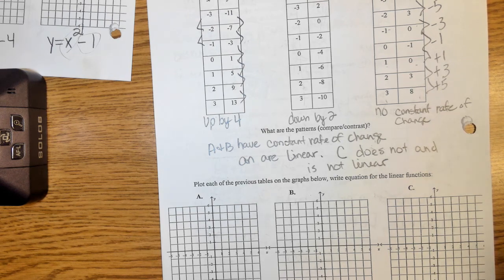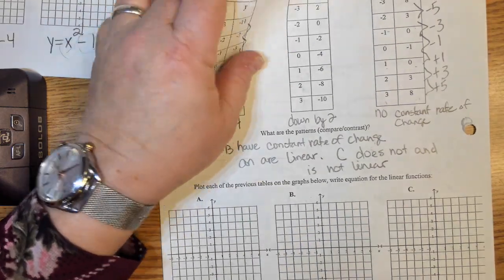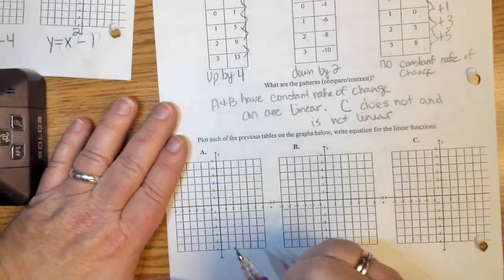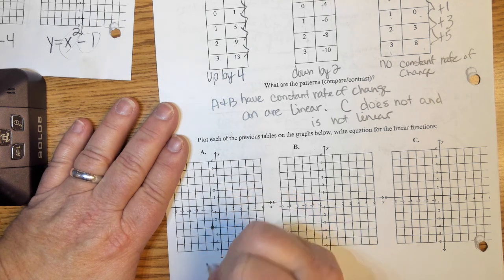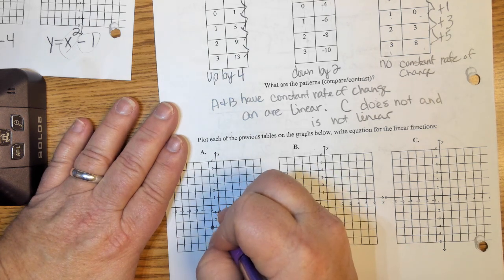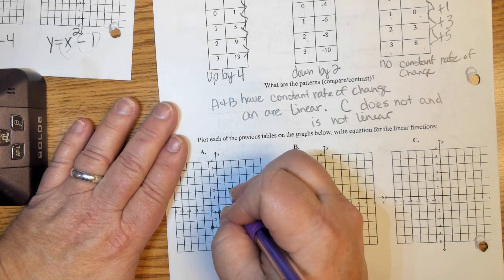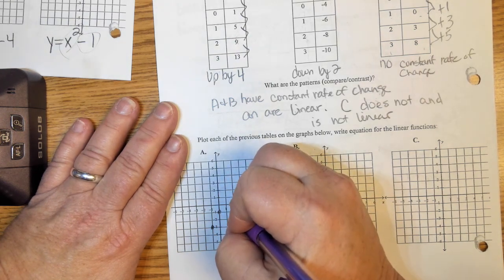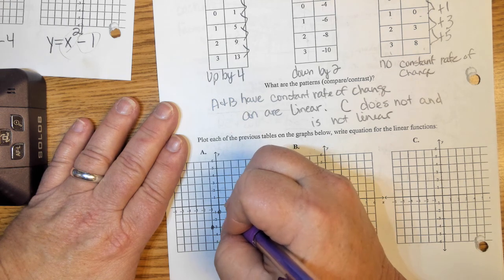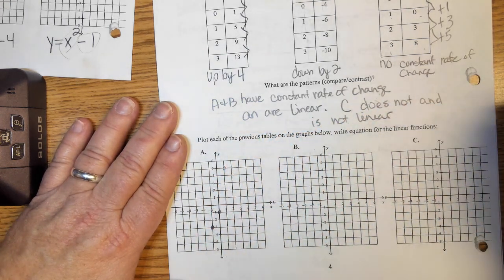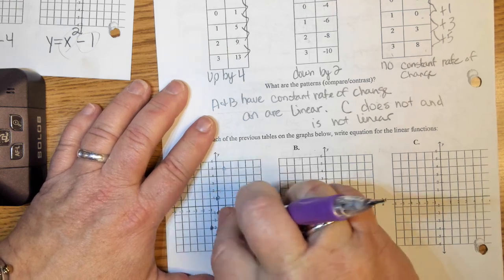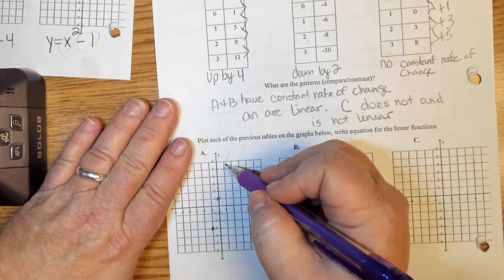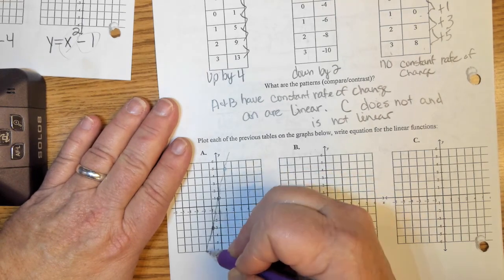Plot each of the previous tables on the graphs below and write an equation for the linear functions. There we go. Okay, so let's see here. I can do -3 and 11. No, I can do -1, -3. I can do that for sure. I can do 0 and 1. I can do 2 and 9. 2 and 9 is a little hard, but I can do 1 and 5. And I've got 0 and 1. I'm sorry, I put that in the wrong spot. And I've got -1, -3, and I could draw a nice straight line here, especially if I had a ruler.